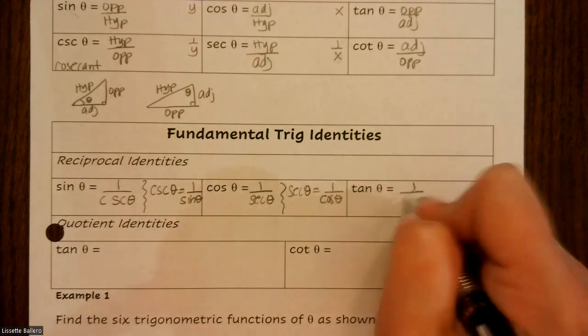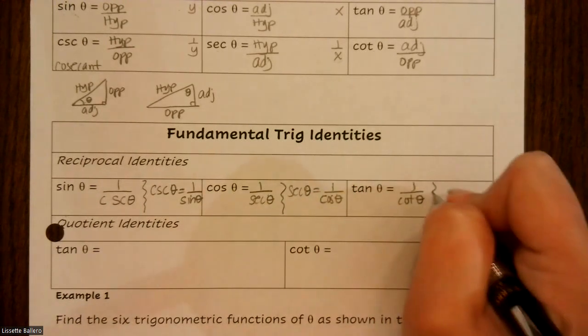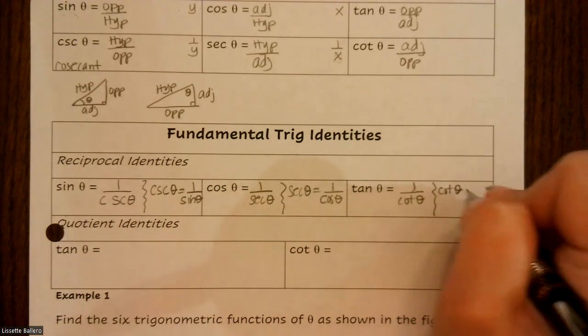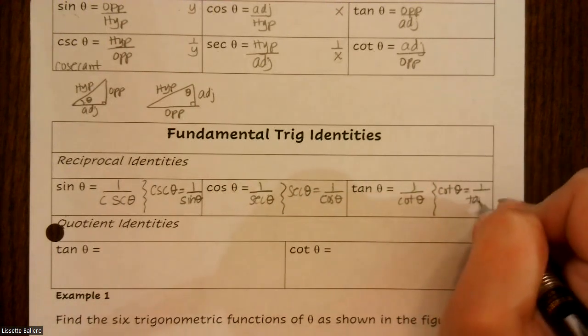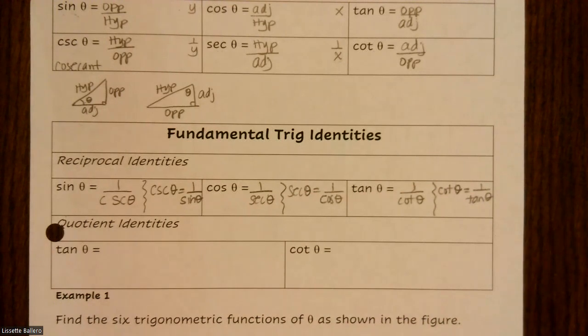And then the tangent is 1 over cotangent of theta. And you can say cotangent of theta is 1 over the tangent of theta. We'll use those more once we get to verifying, but we wanted to make sure we showed it to you here since we're talking about those reciprocal identities.